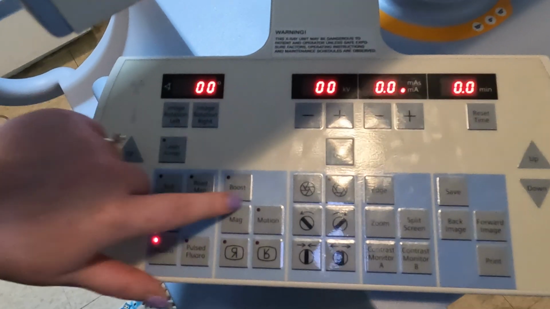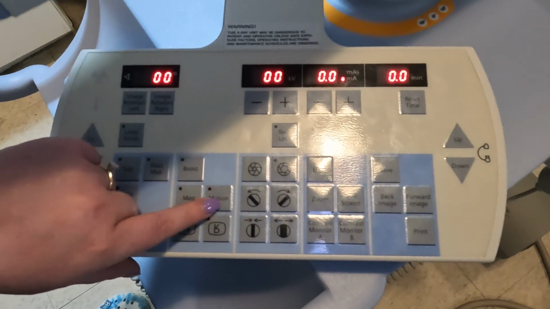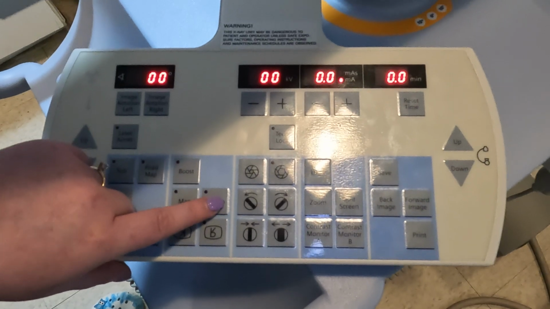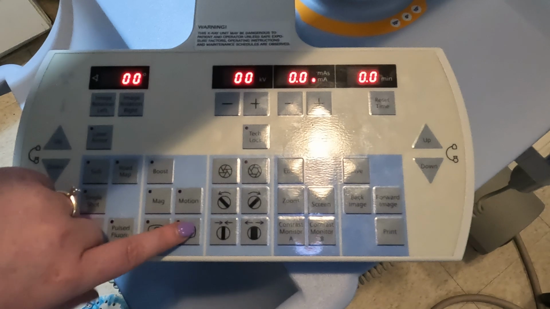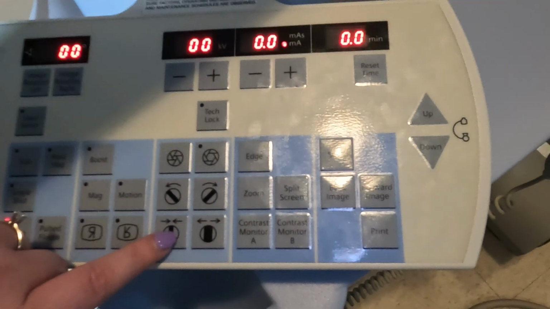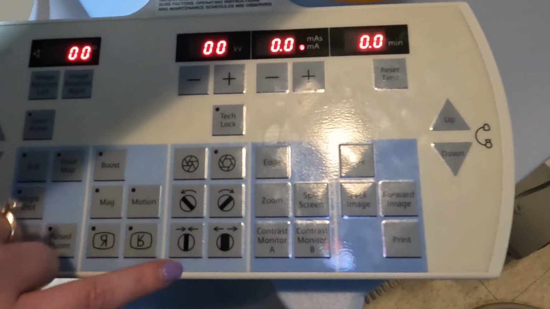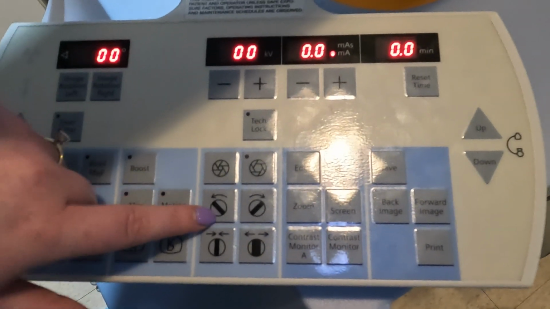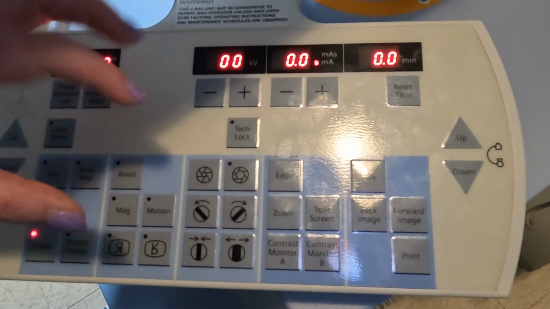Boost is like a boost of technique. And then motion, if you have a lot of motion, like extra breathing, or the patient is twitching, if you shut this off, it kind of uses a breathing technique almost to help with your image quality. Over here is your collimation. So if you want to cone in or cone out, you can cone there. If for some reason your collimation is this way and you need to turn it, you use these ones right up here. The ones up top are coning collimation, so it'll cone down like a circle.